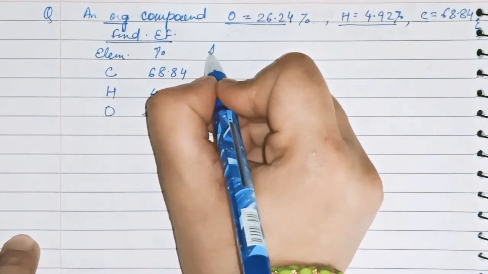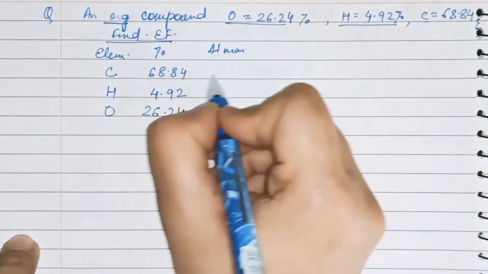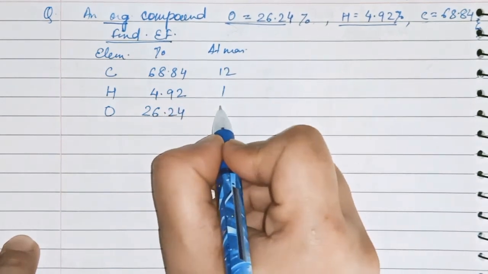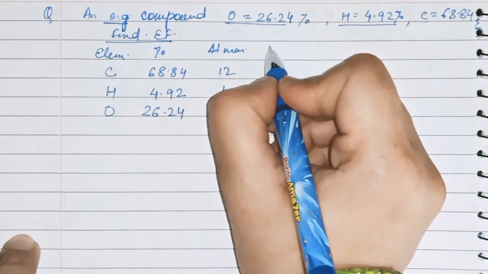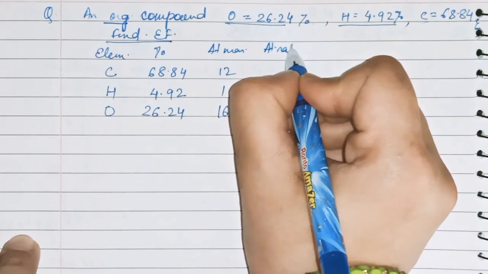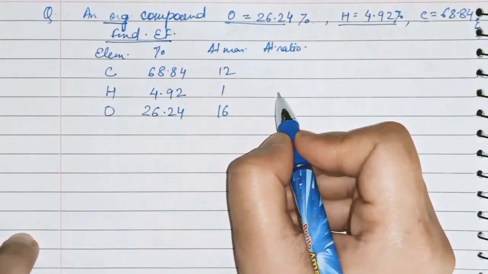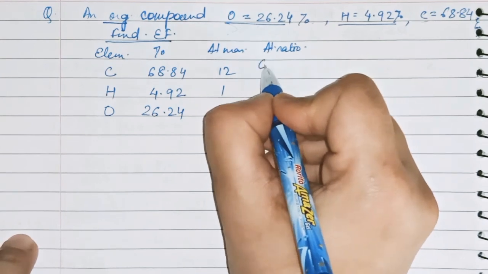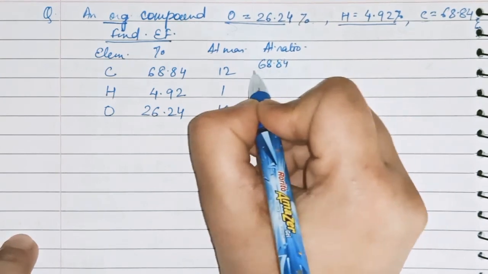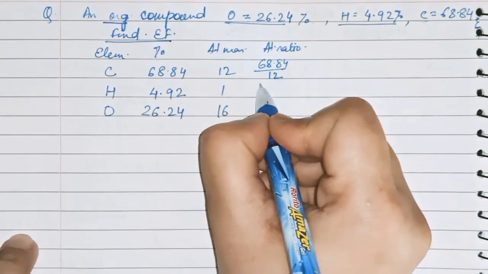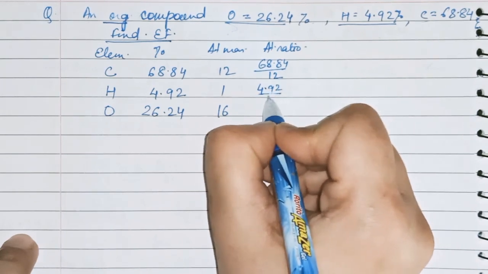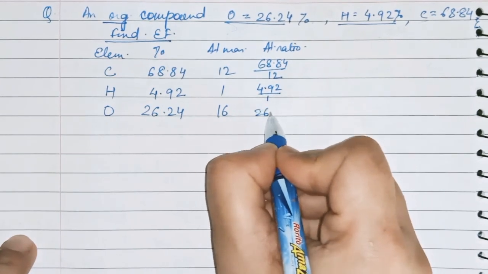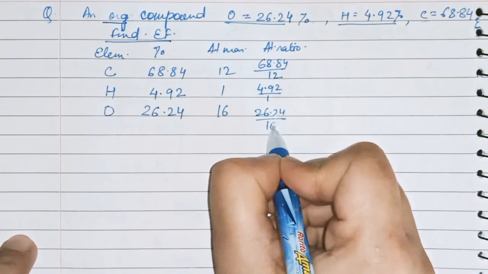Next is atomic mass. Carbon is 12, hydrogen 1, oxygen 16. Next is atomic ratio. Atomic ratio is moles, given mass or percentage upon molar mass. You will write 68.84 upon 12, 4.92 upon 1 and 26.24 upon 16.